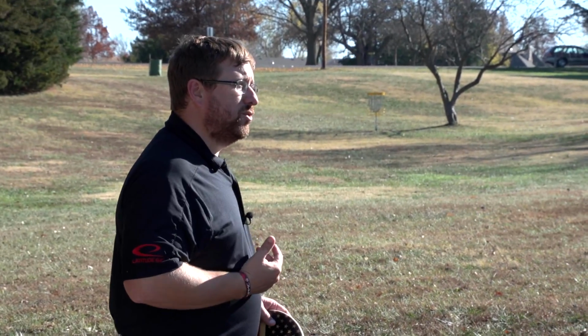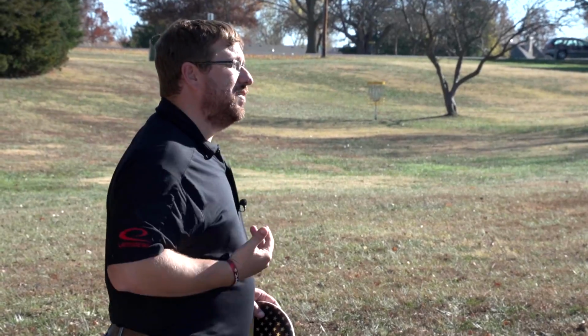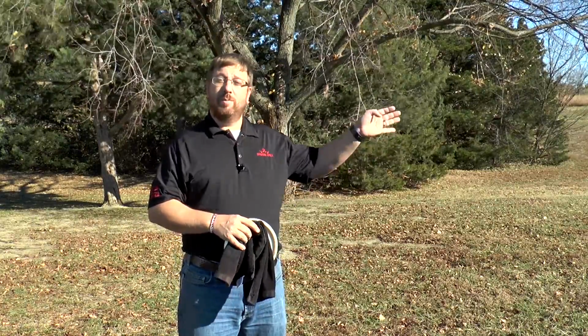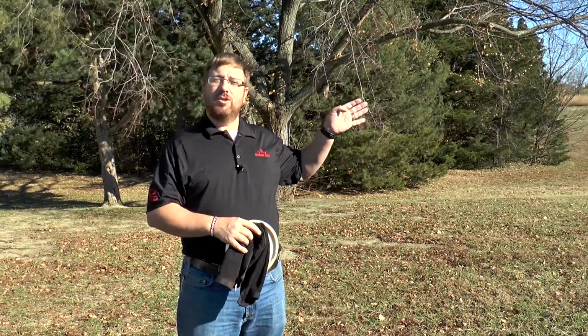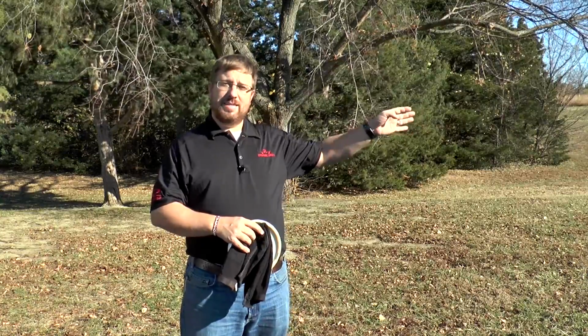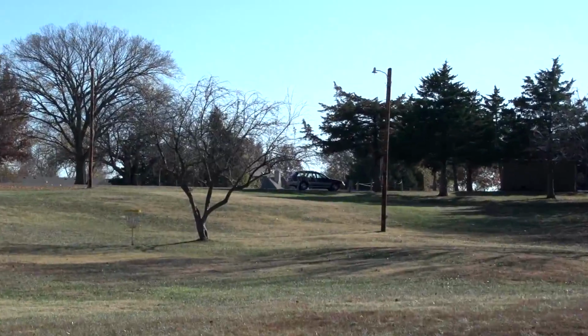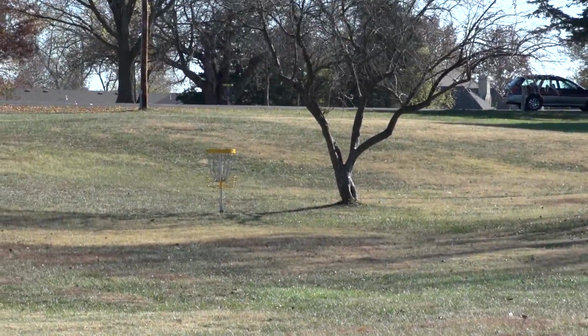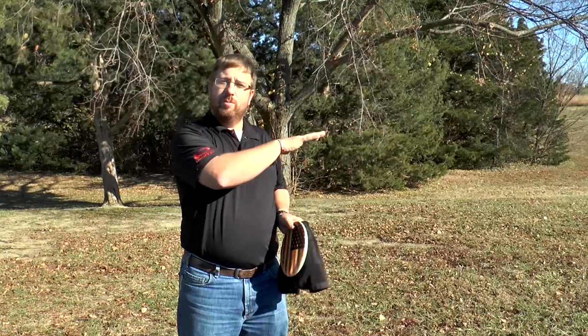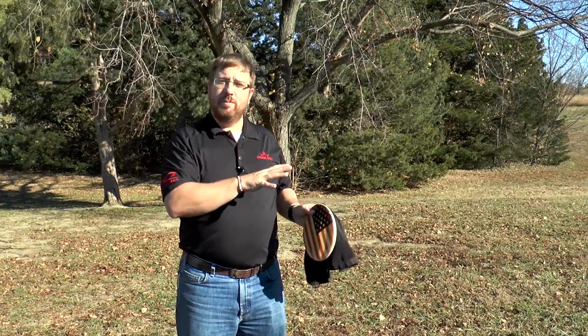I also want to factor the wind in. On this particular shot, I've got a headwind, and I like to have tailwind putts. So I'm going to actually try to throw it a little bit past the basket, but because that tree is on the right side, I'm going to try to land a little bit past the basket and to the left. So for me, I'm going to be coming in with a right-handed hyzer approach shot. I'm actually going to try to land it right near the basket, knowing that I'm going to skip a little bit, and that's going to give me the putt that I'm looking for.